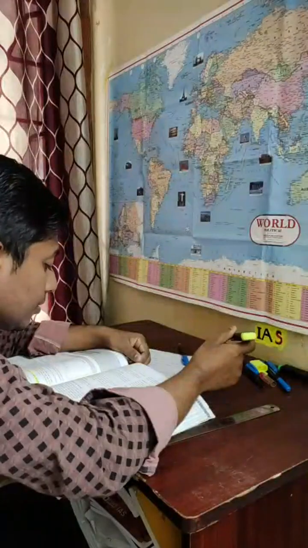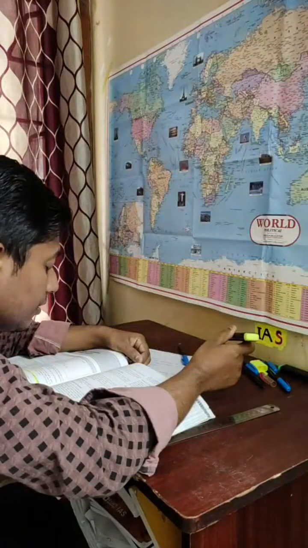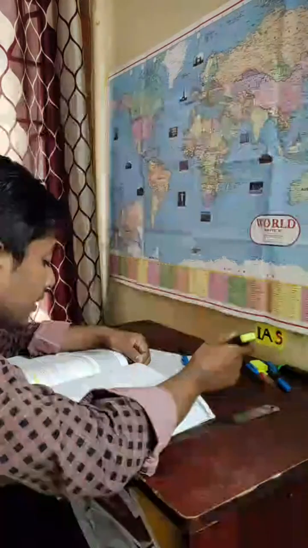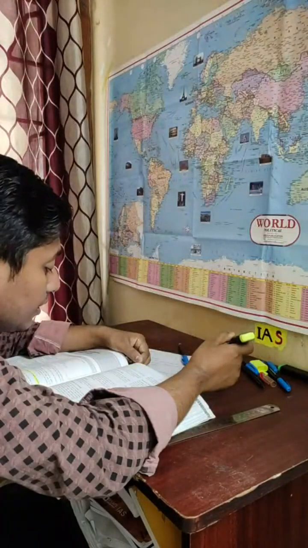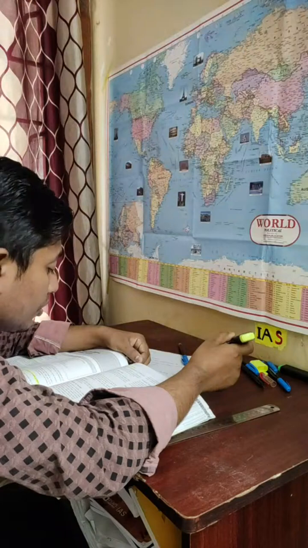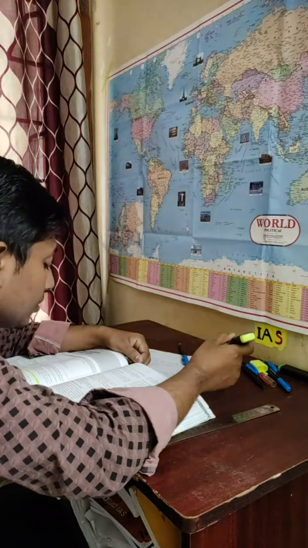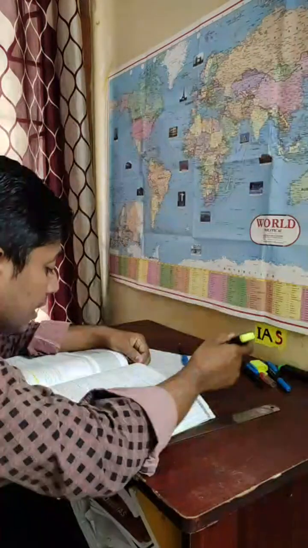The Constitution initially did not provide the fundamental duties. This provision was inserted through the Constitution 42nd Amendment Act, 1976.